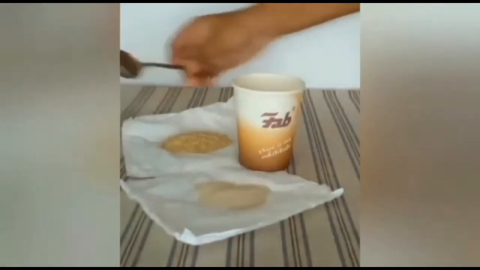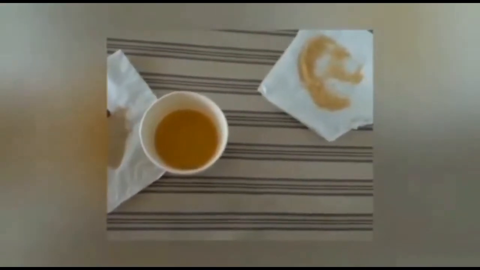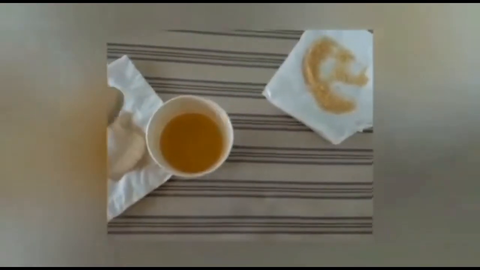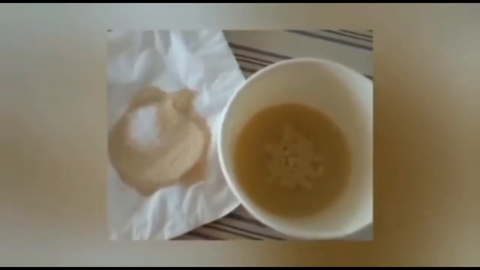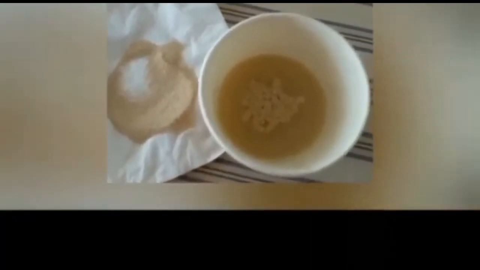I pour 200 milliliters of warm water and now I am adding 2 teaspoons of sugar. Then I am adding 1 teaspoon of yeast. Then again I am dissolving it. And now I am keeping it for 20 minutes.